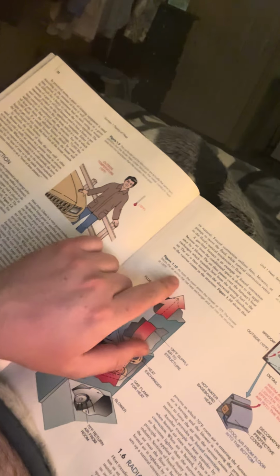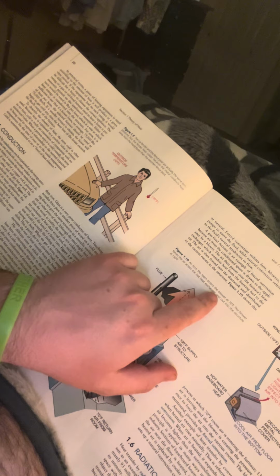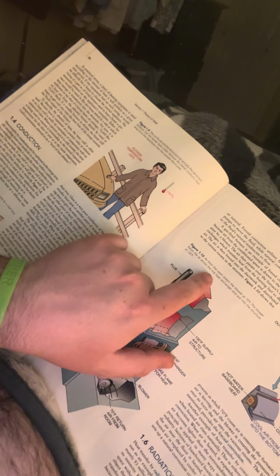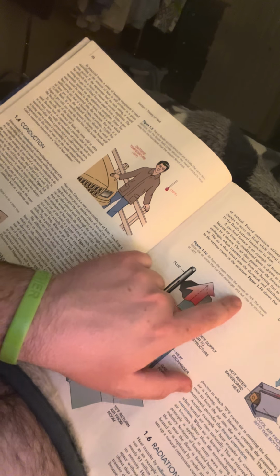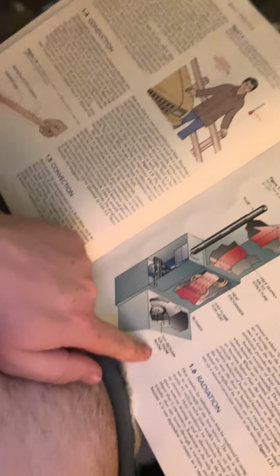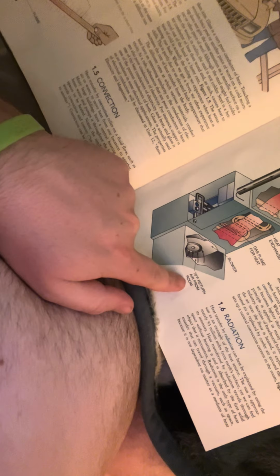Figure 1.10 shows this. Air from the room enters the blower at 70 degrees Fahrenheit. The blower forces the air across the hot heat exchanger and out into the structure at 130 degrees Fahrenheit.